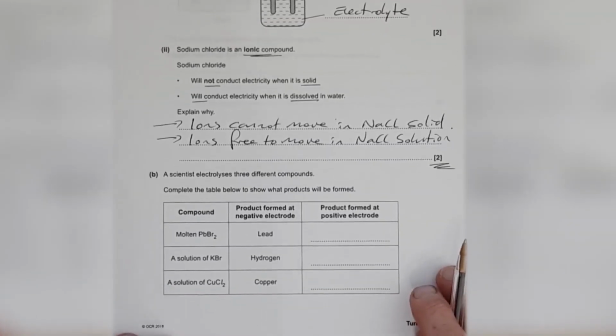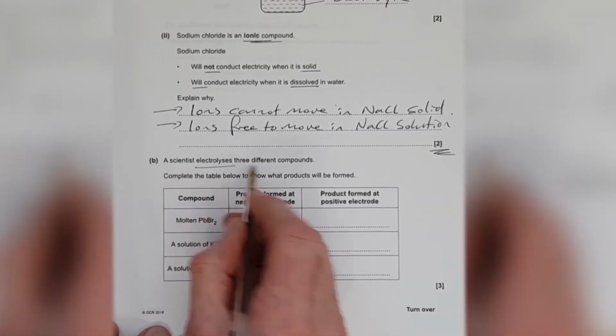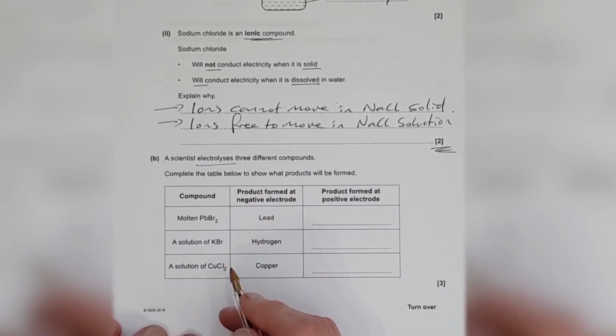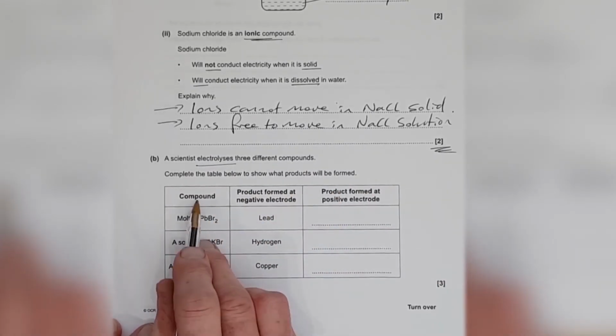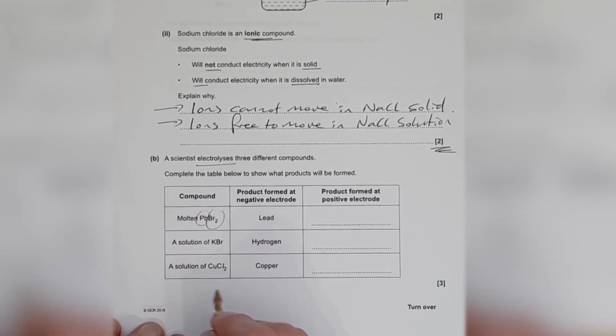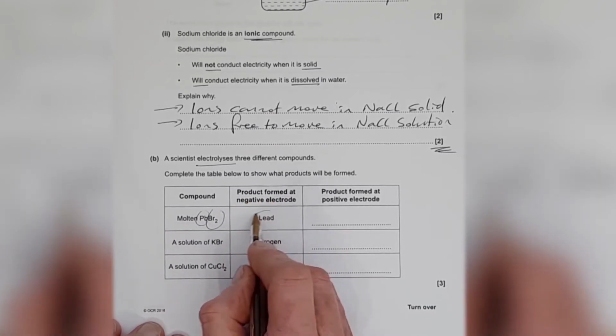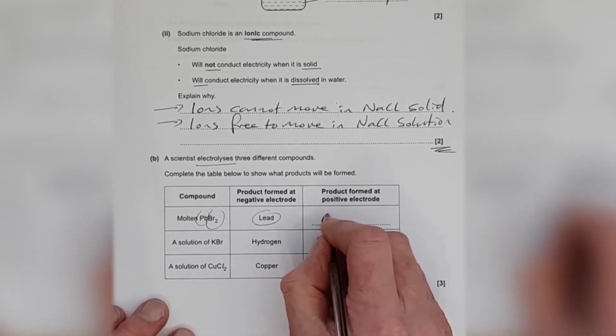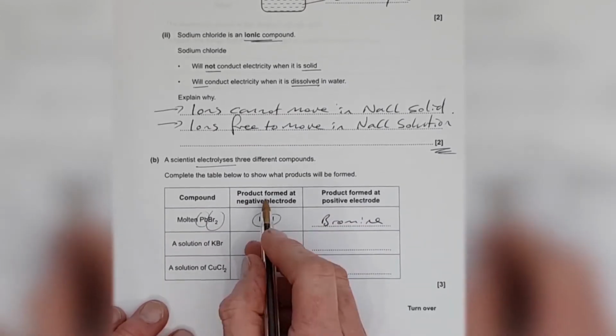And it wants us to complete the table saying which product will form at the positive electrode. So if we look at our first one, we have molten PbBr2. Well, immediately looking at my periodic table, I can see that bromine is in group 7. That means that it is going to make a negative ion. My bromine atoms want to gain one more electron, so they have a full outer shell, so therefore they're going to be negative, and the negative one is going to be attracted to the positive electrode. So we'd have lead going to the negative electrode and bromine going to the positive electrode.